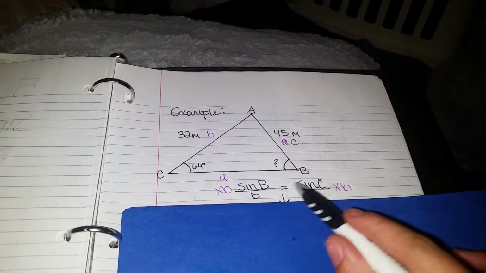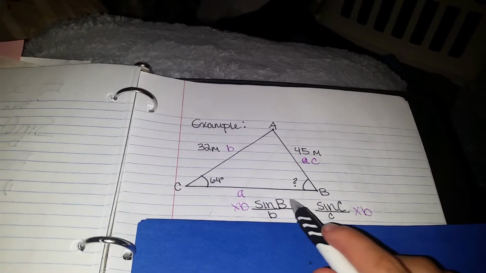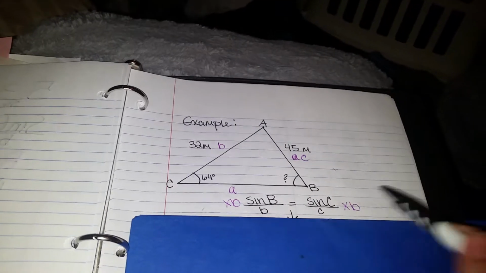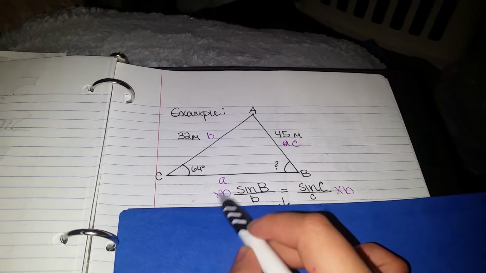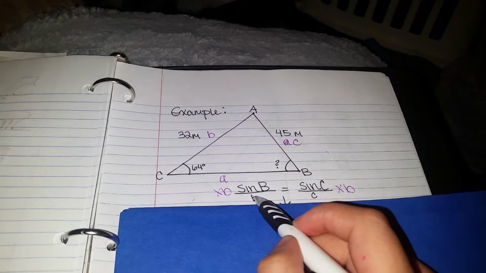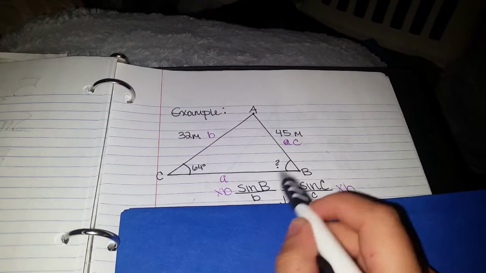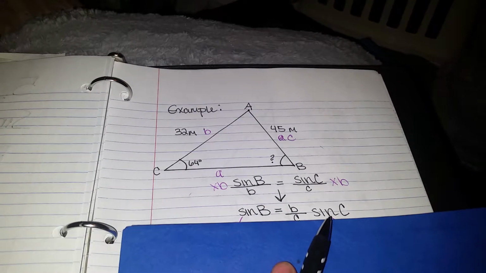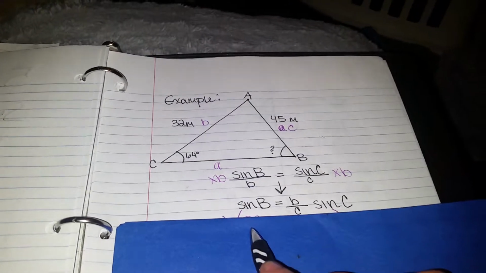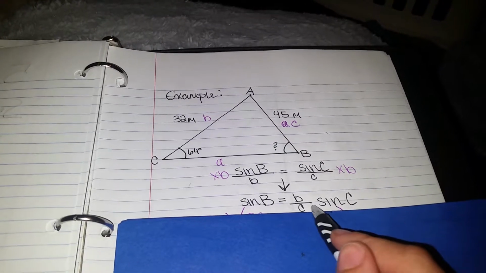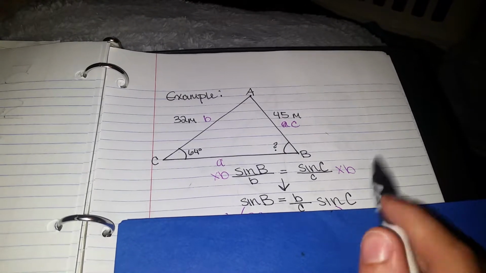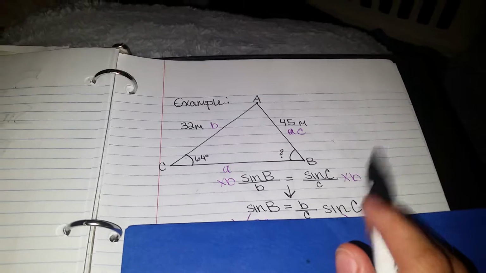And then the third step is manipulating the equation to get what you're trying to solve for alone. To do this, we're going to pay attention to the stuff in purple, which does multiplying by the denominator to get sine of b alone, in which the new equation is going to look like that. Sine of b is alone, and then it is b over c times sine of c. It's important to remember that sine of c is its own number.